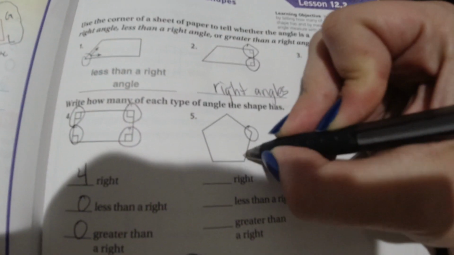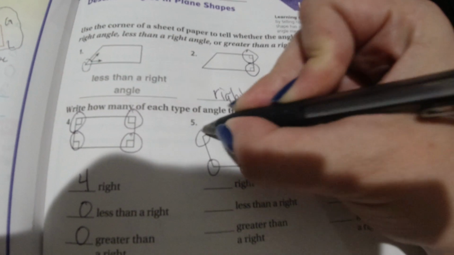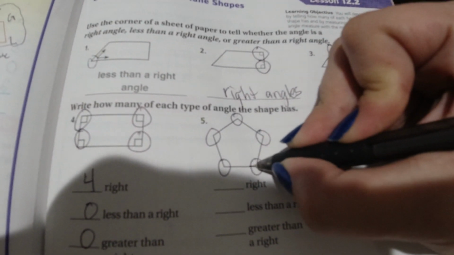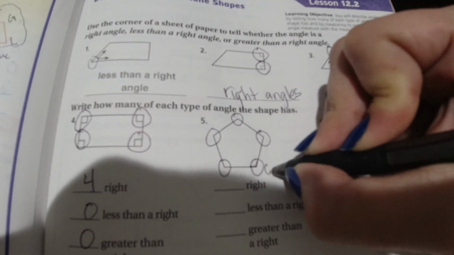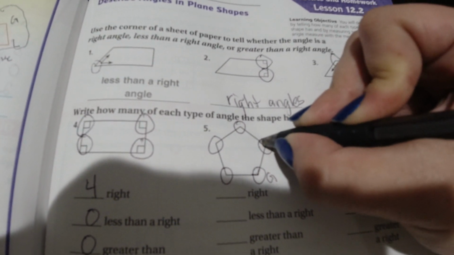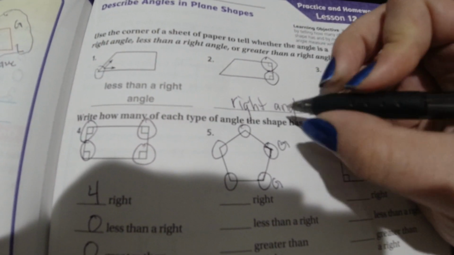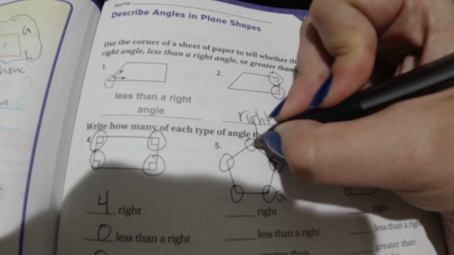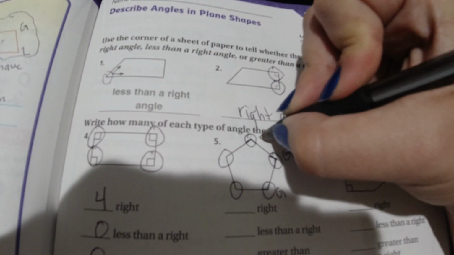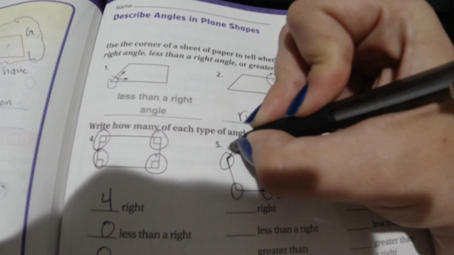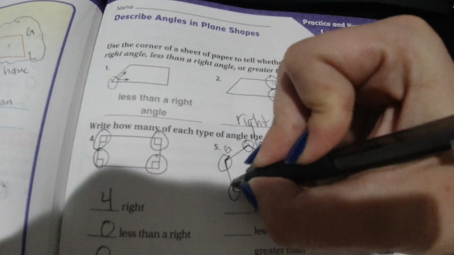For this one here, you have 1, 2, 3, 4, 5 angles, right? And this one's making a wide alligator mouth, so this one's greater. This one's also making a wide alligator mouth, so this is also greater. This one is wide too, so this is greater. This is also wide, and this is also wide.